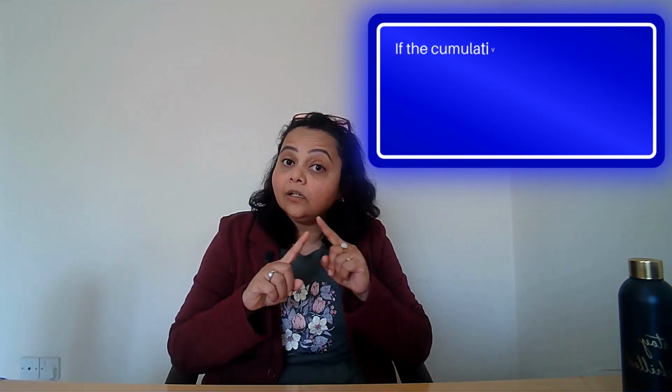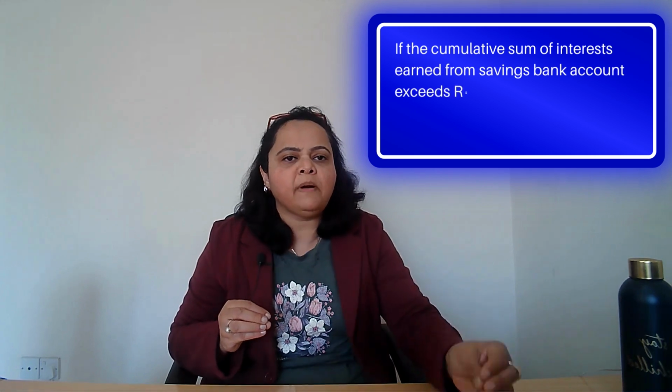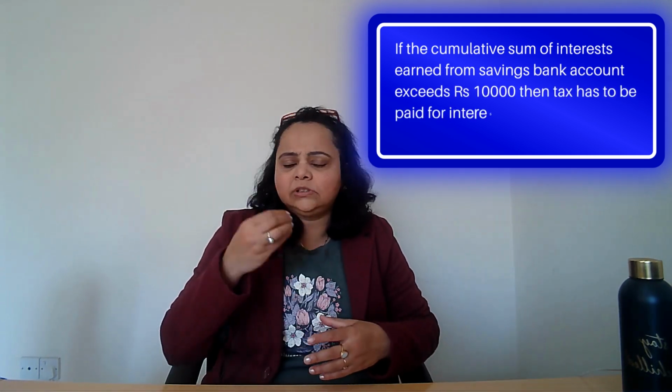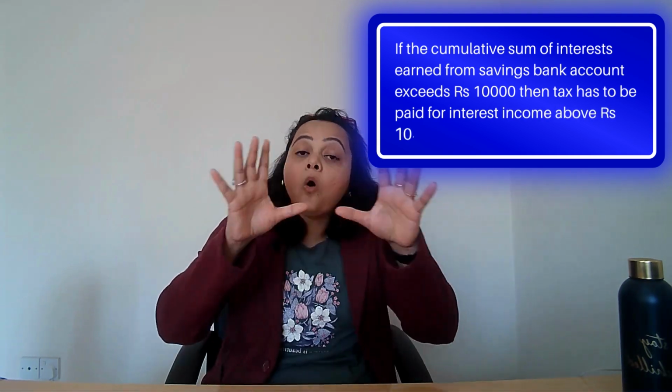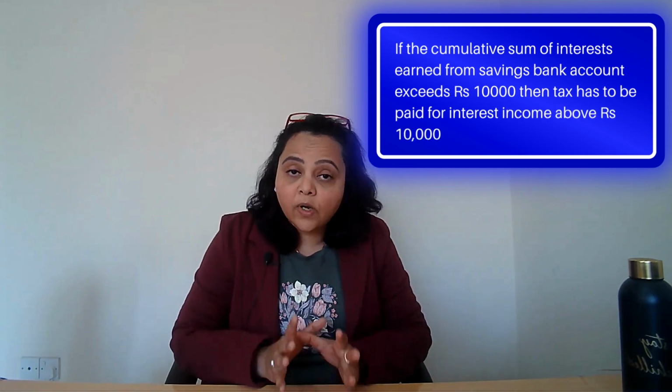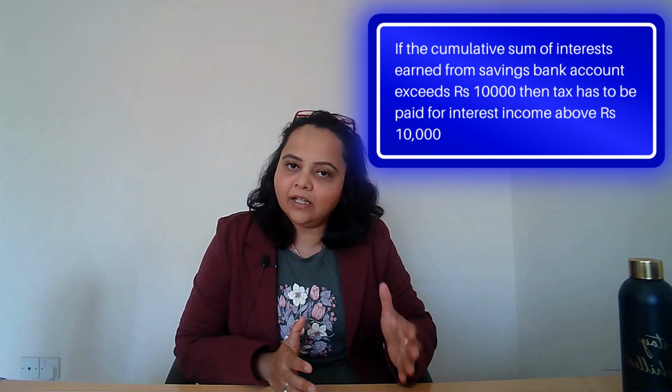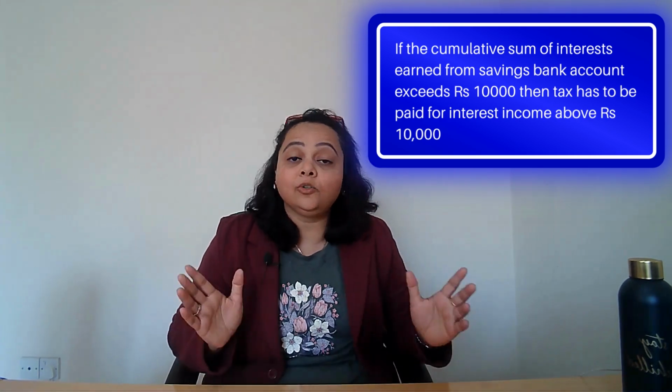Is this for individual accounts? Say most of us have bank accounts in 2-3 banks. So is this limit for individual accounts? Well, no. This is a collective limit. So say if you have bank accounts with 2-3 banks, say State Bank of India, HDFC Bank, say some other third bank, all your interests together should not exceed 10,000 rupees in a financial year. So that has to be taken into consideration.